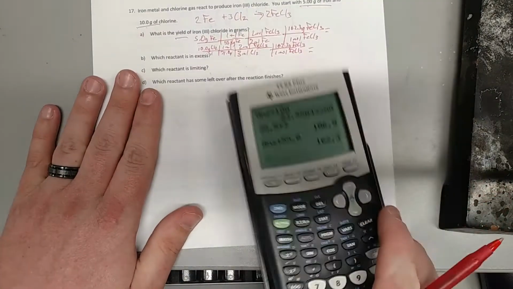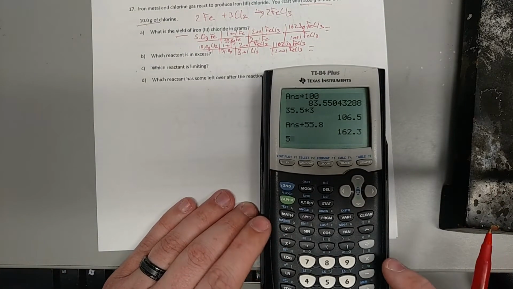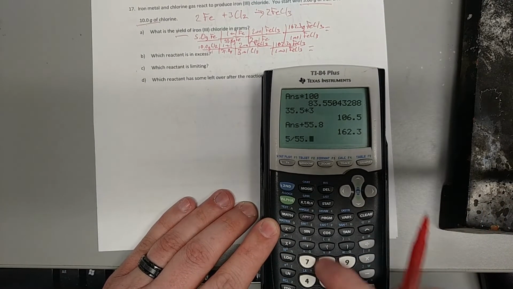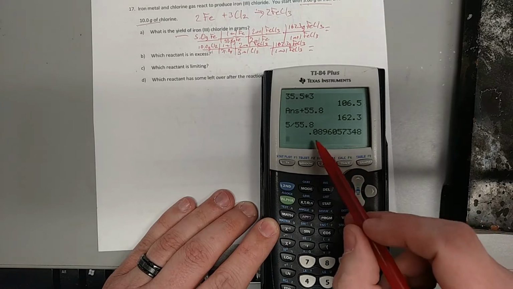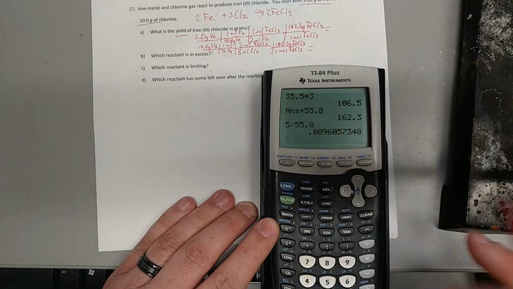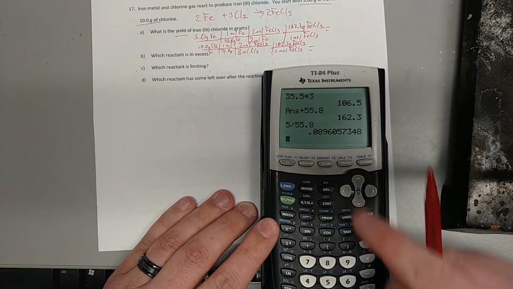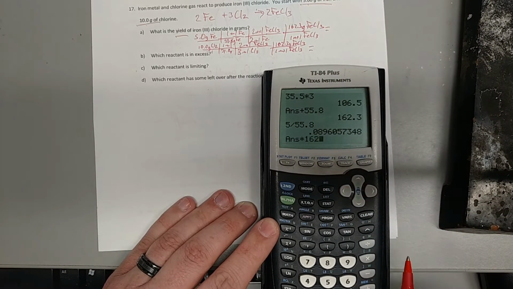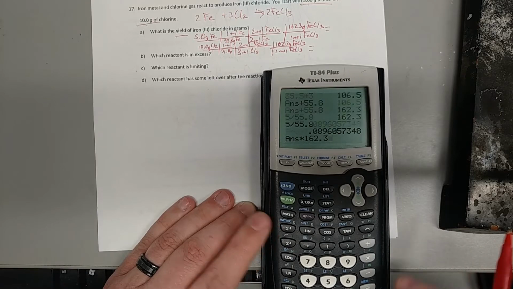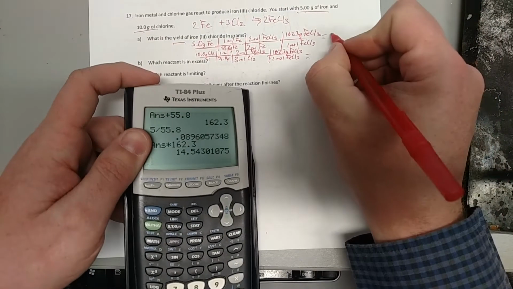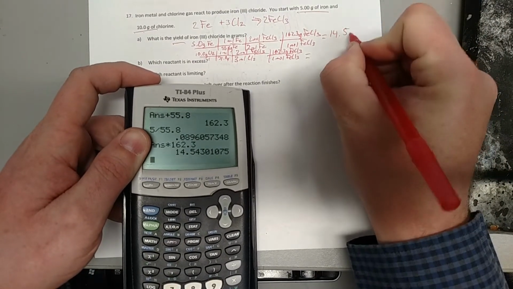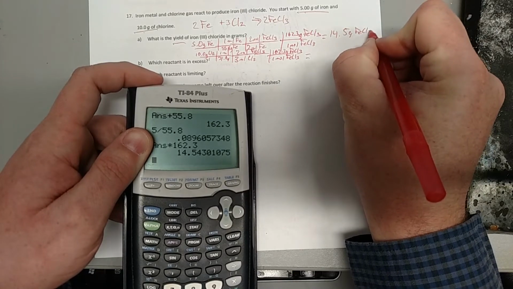So let's do the first one here. We've got 5 divided by 55.8. That's 0.09 moles, and then times 2 divided by 2. So we'll just ignore that. Times 162.3. That gives us a possible yield of 14.5 grams of iron 3 chloride. That's a possible theoretical yield.